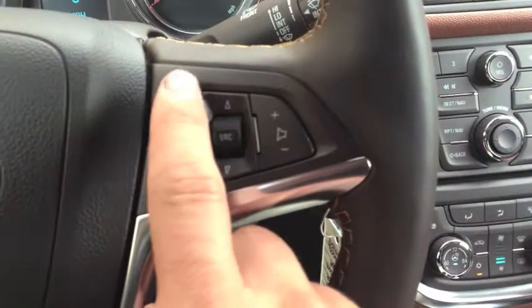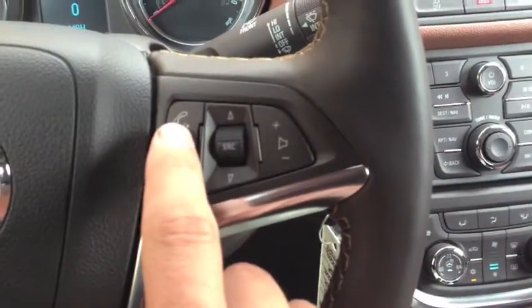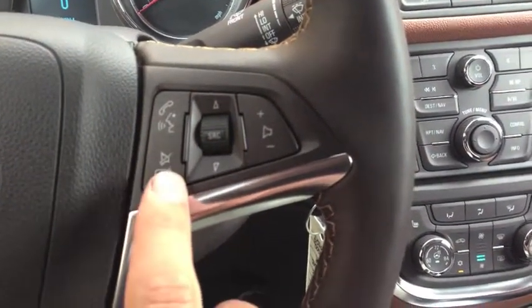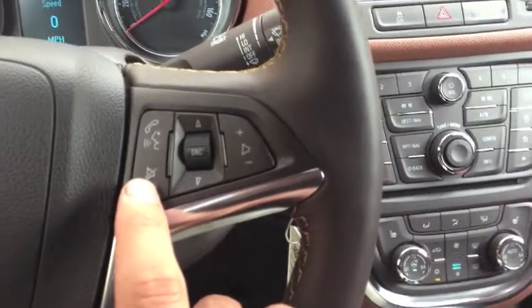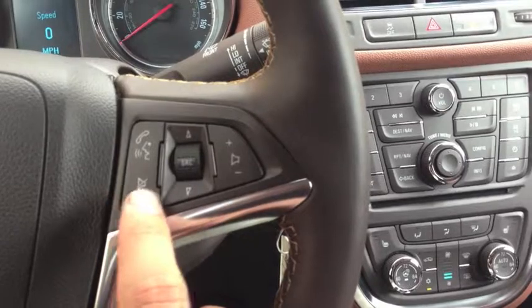Over here are your Bluetooth settings. This is so you can make a phone call or answer a phone call, and then this is to hang up. If you press it once, it also mutes the audio, so if you pull up to a drive-through and you want to mute the audio, you can do that.